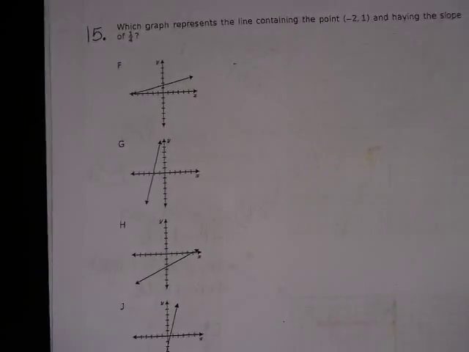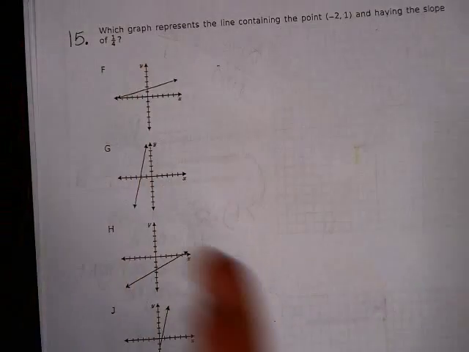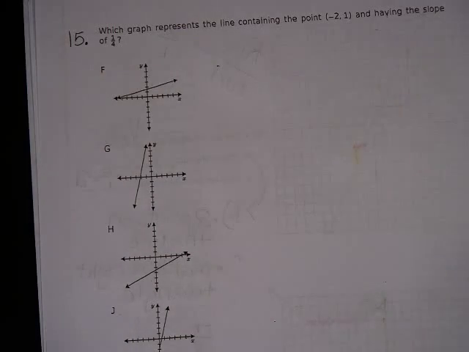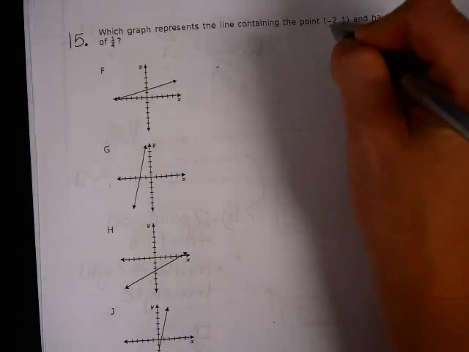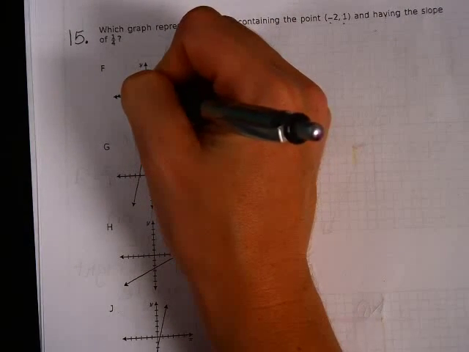15. We're almost done, guys. Which graph represents the line containing (-2, 1) and has a slope of 1/4? Okay, this is only tough because they don't actually do all the grid lines. So let's first look for the ones that have (-2, 1). (-2, 1) is going to be over 2, up 1.